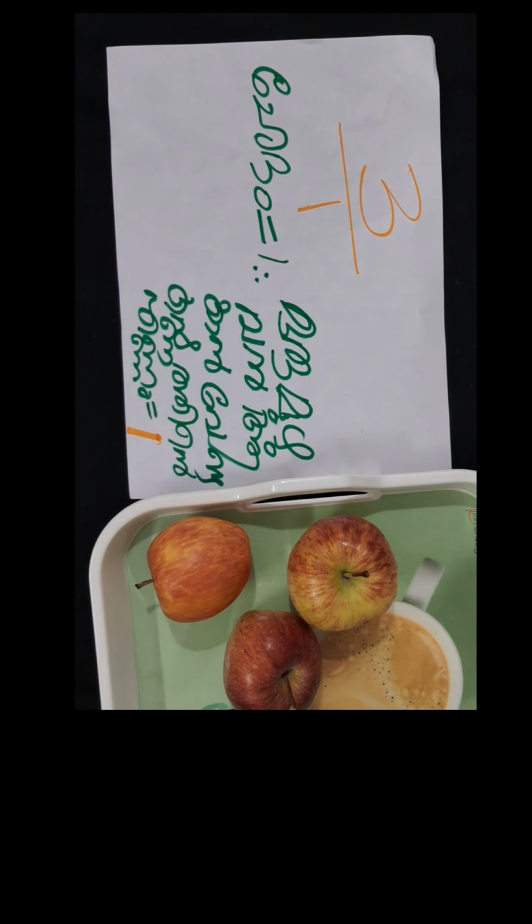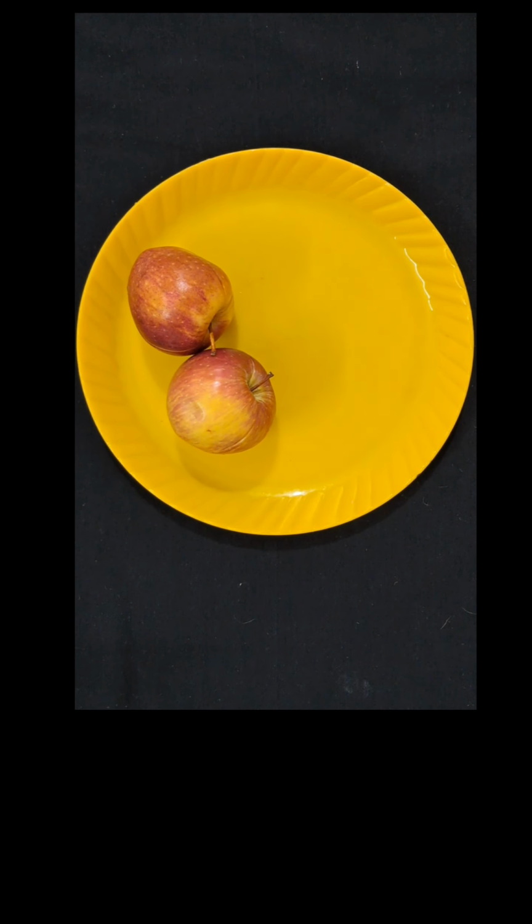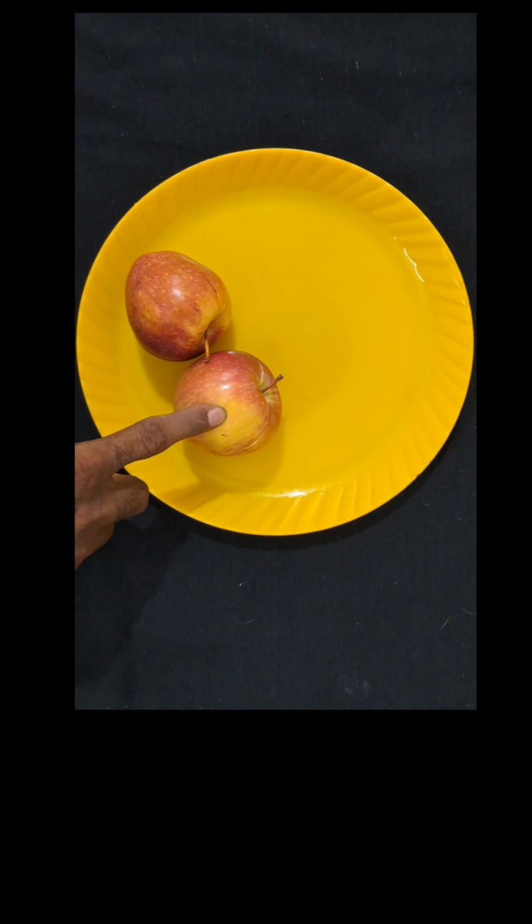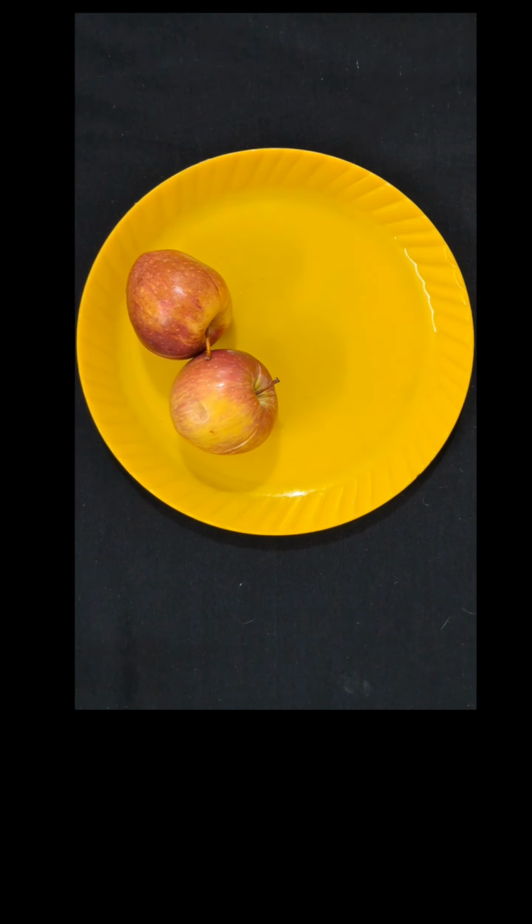Similarly, we can also prove that 2 by 1 is the fraction for 2 apples. Now I am going to touch one apple. How many pieces like this are required to make one whole apple? 1. Therefore, the denominator is 1.